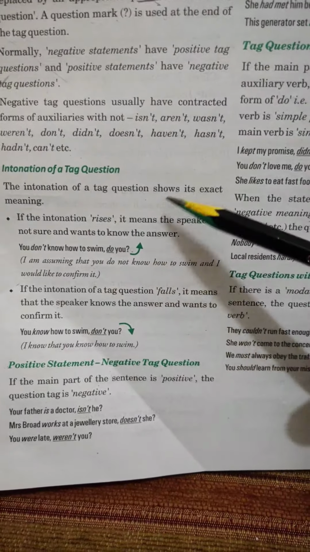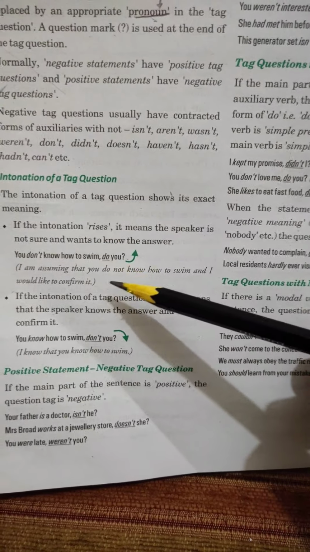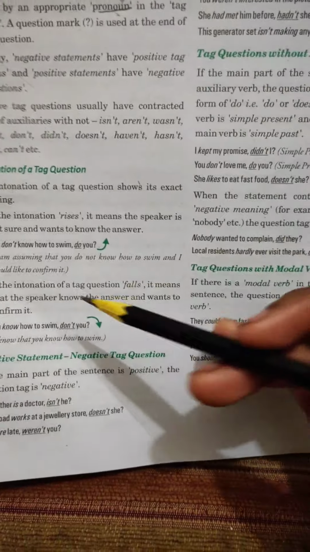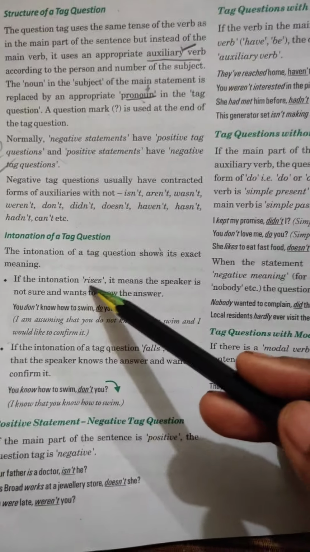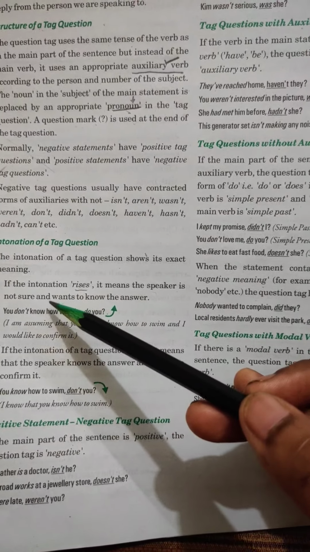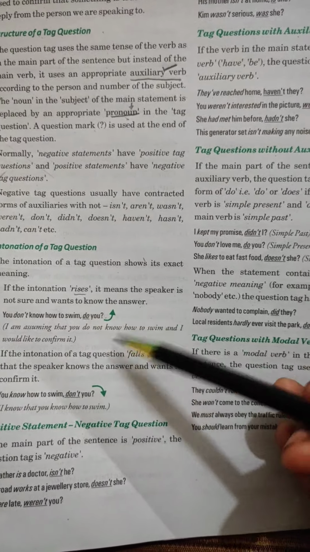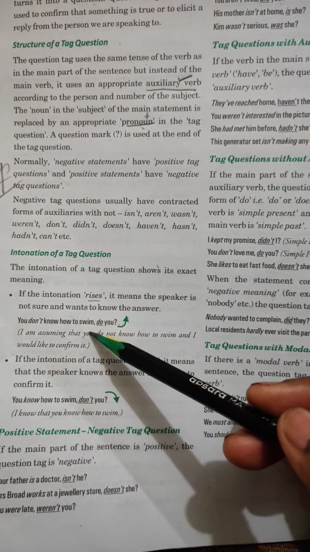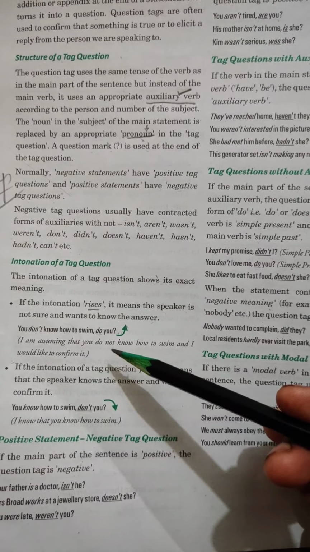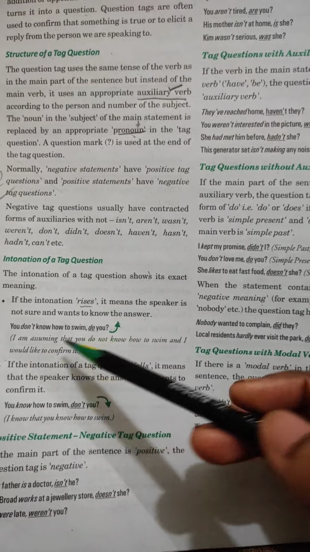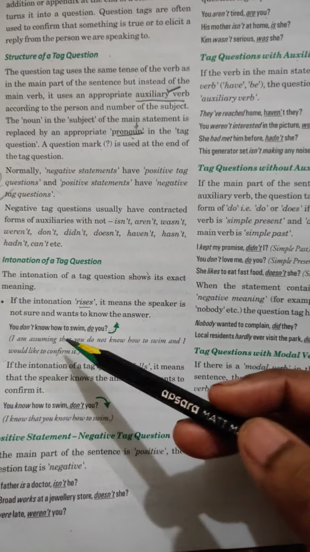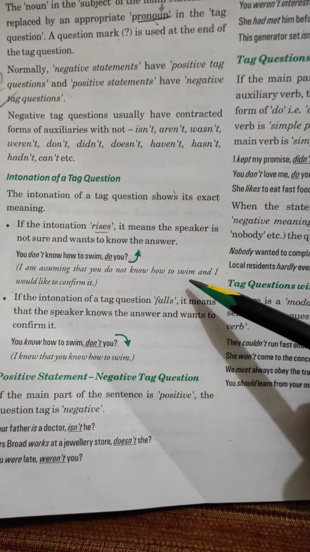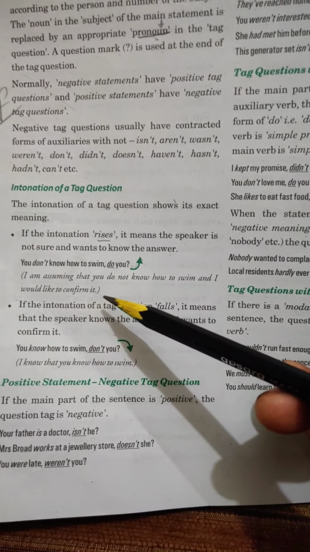The intonation of the tag question shows its exact meaning, because when we speak, if the tone goes up and down, we come to know what we are trying to say. If the intonation rises, it means the speaker is not sure and wants to know the answer. It rises, you see how it sounds: You don't know how to swim, do you? So you are trying to confirm it, right? Here in the bracket they are writing: I am assuming that you do not know how to swim and I would like to confirm it.